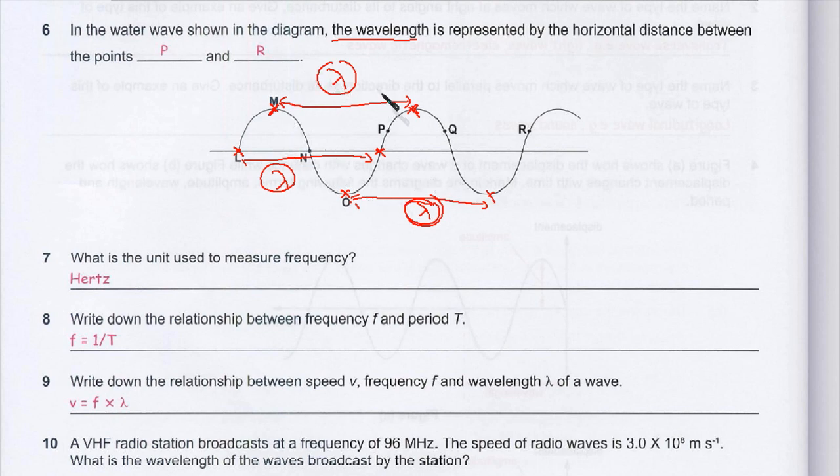If you take the ruler and measure the points between P and R, you will get exactly one wavelength, equal to the value between the two crests and the value over here. Between P and R, can you see that? These 2 points form exactly one wave.